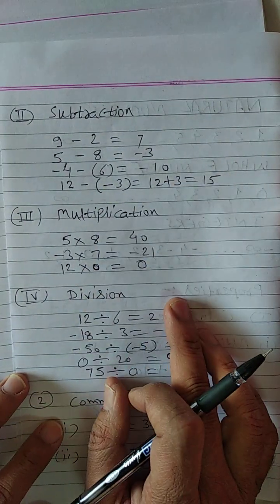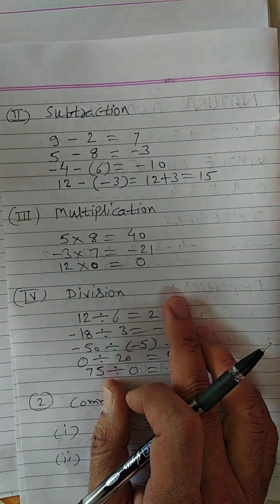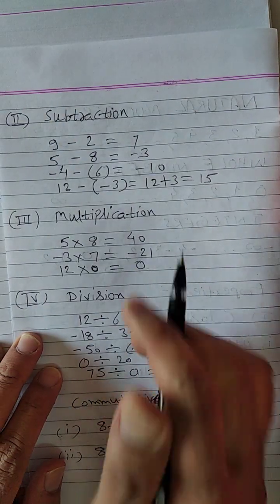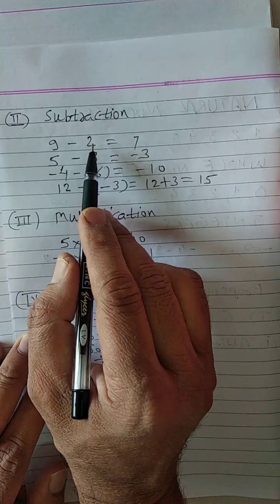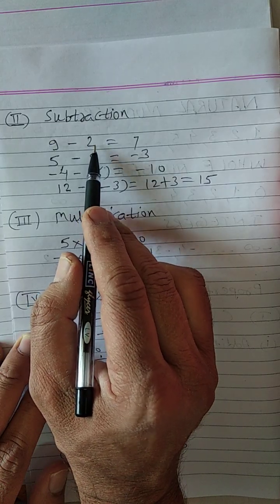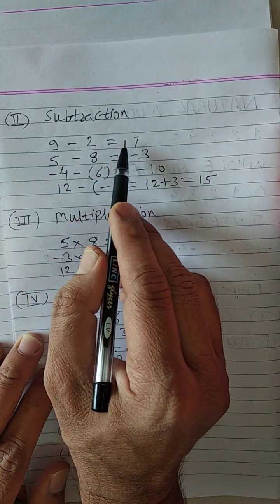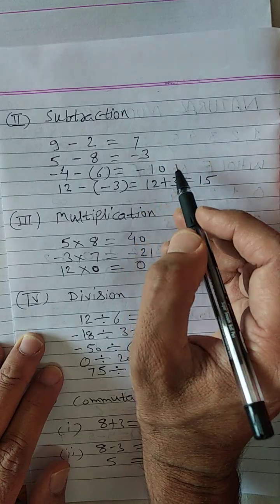Again, we will take any two integers by our choice and we will subtract them. I am taking two integers, one is 9, another is 2. If I subtract 2 from 9, the answer will be 7. Is it an integer? Yes.